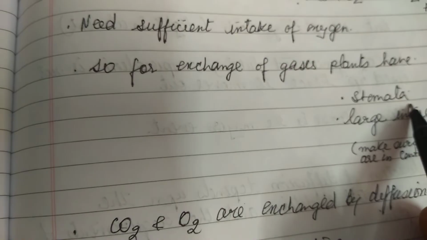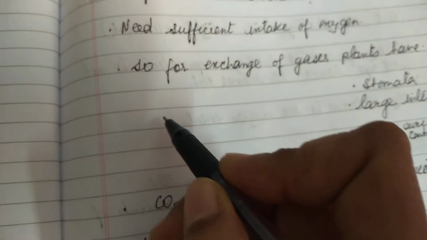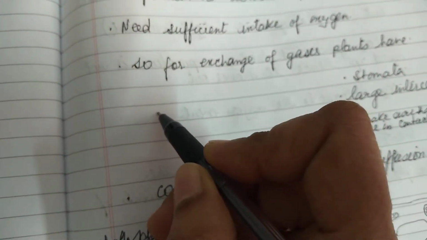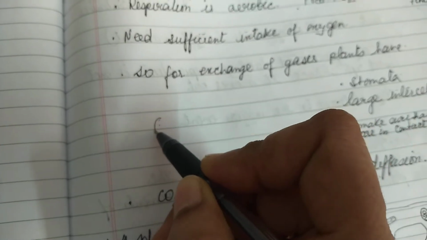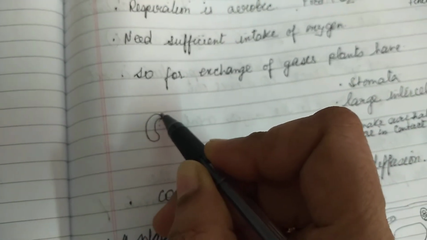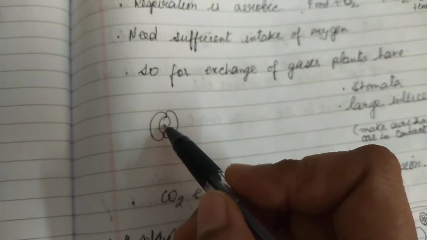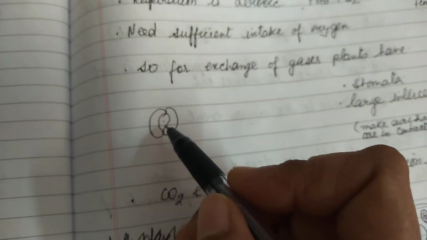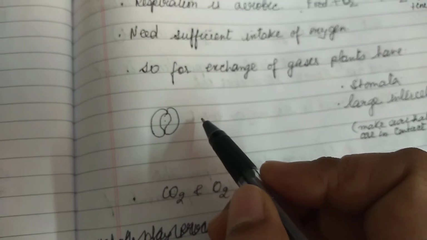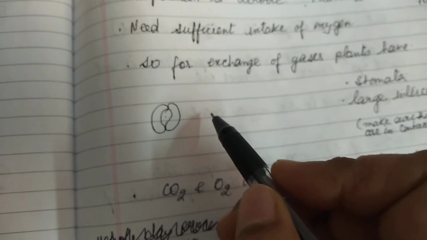So what is stomata? You must have studied in your lower classes that plants have these holes which are guarded by these guard cells. We call them stomatal pore also, or aperture also.